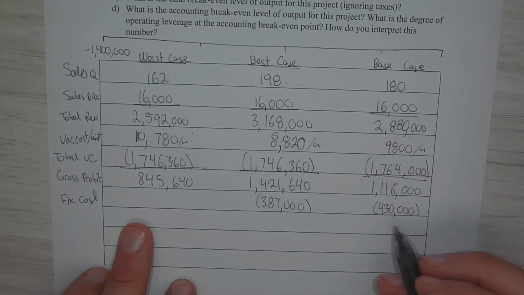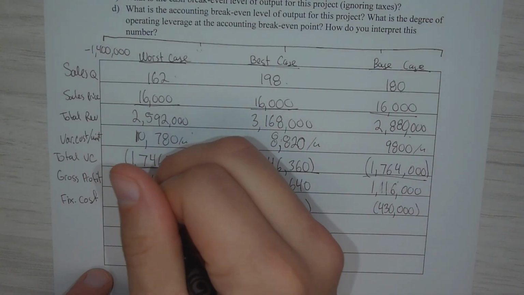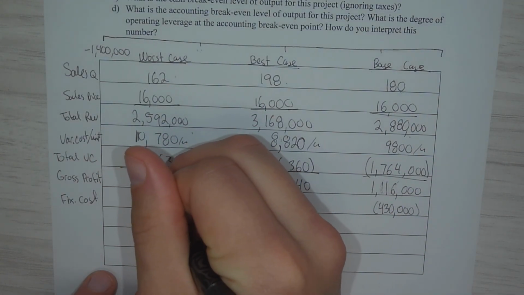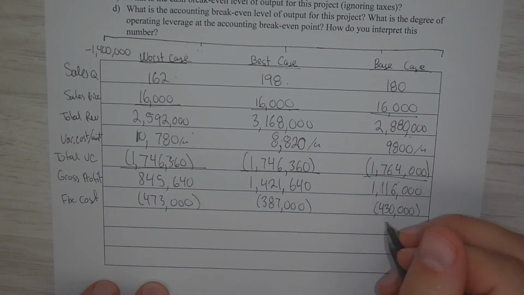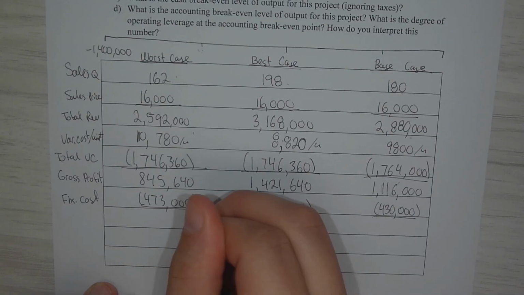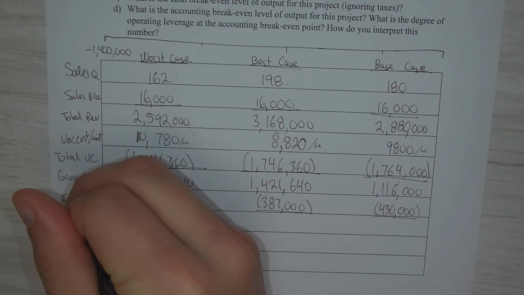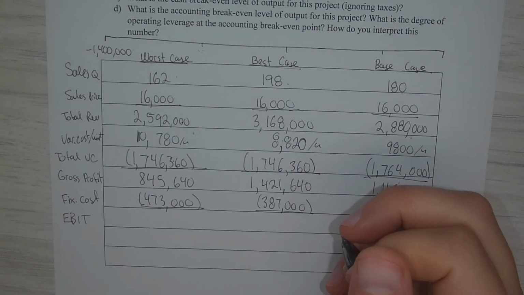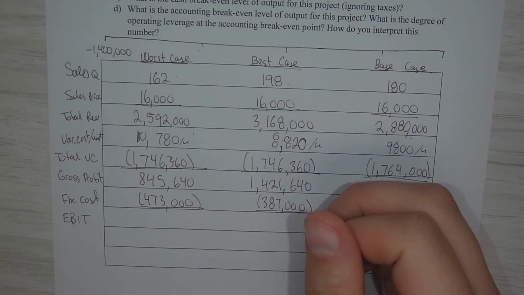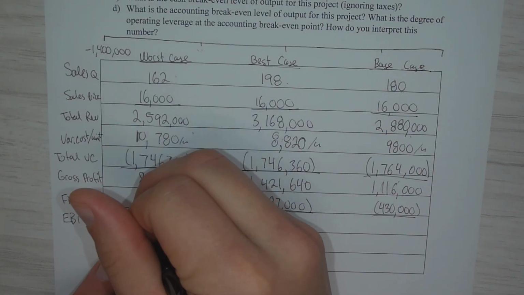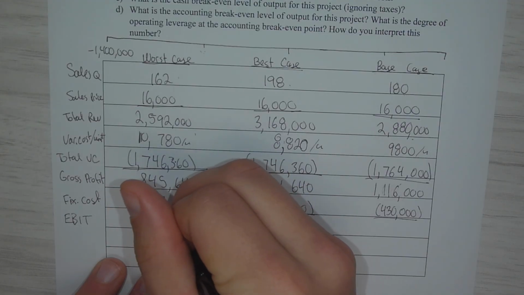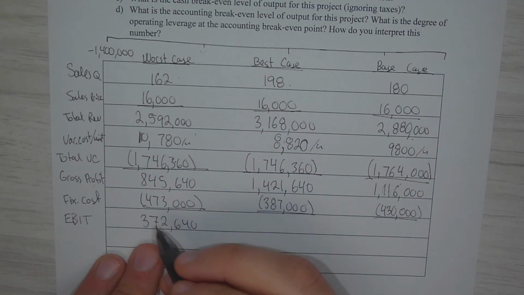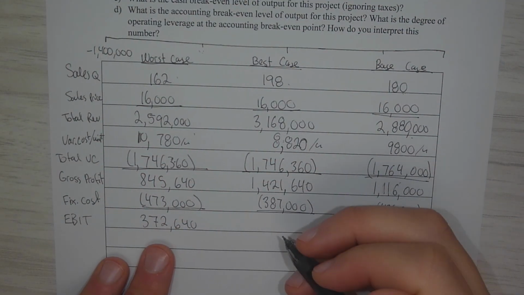And for our worst case, it's 10% higher, so we get 473,000. We get a total of 372,640 for our earnings before interest and taxes.